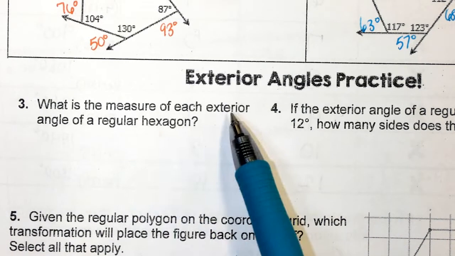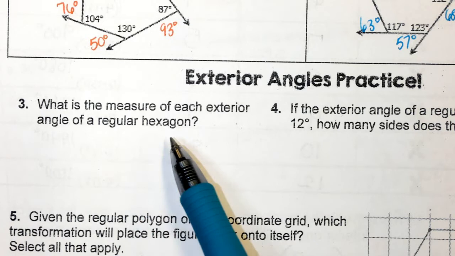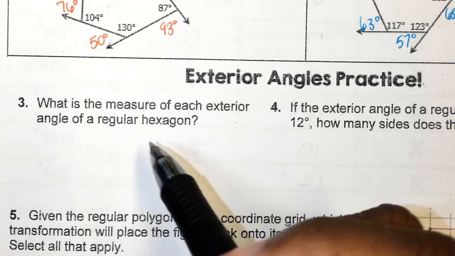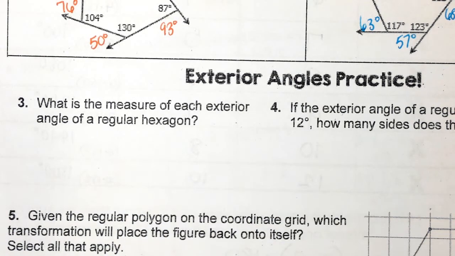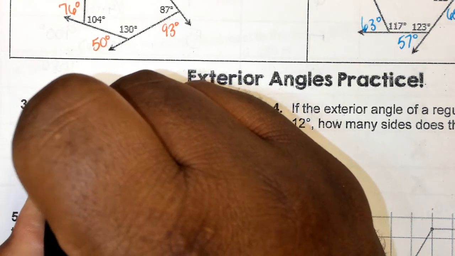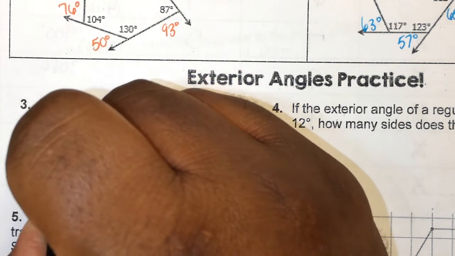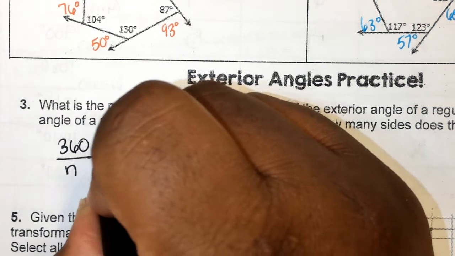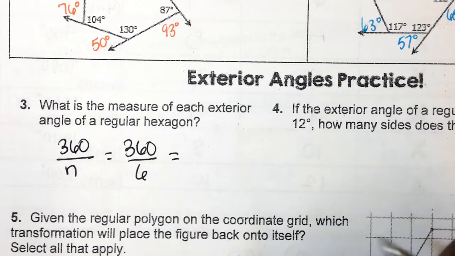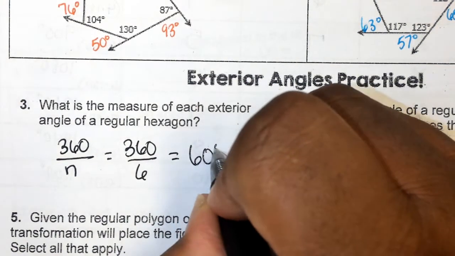3. What is the measure of each exterior angle on a regular hexagon? It's exterior angles, and they want to know what each one of them is. And they call it regular, so that means all sides, all angles are equal. Hexagon, how many sides does it have? 6, right? So I'm doing 360 divided by n, which is my number of sides. So 360 divided by 6, which is 60 degrees.